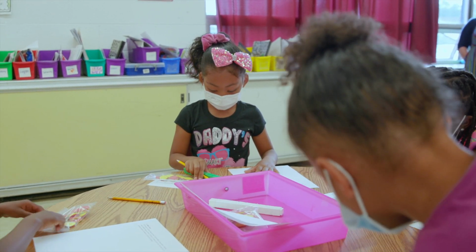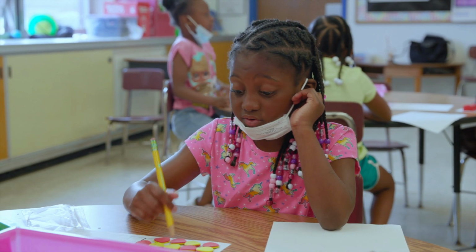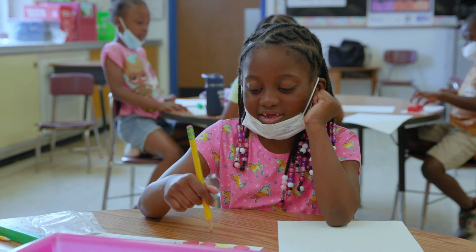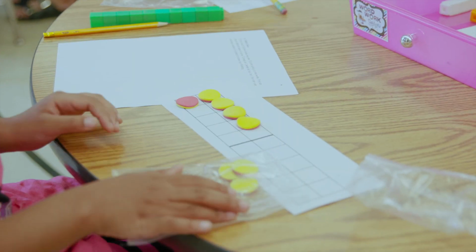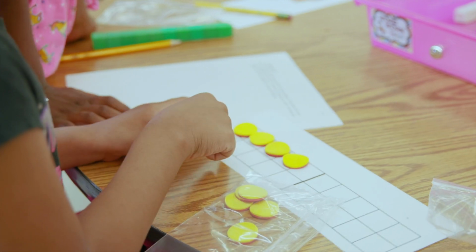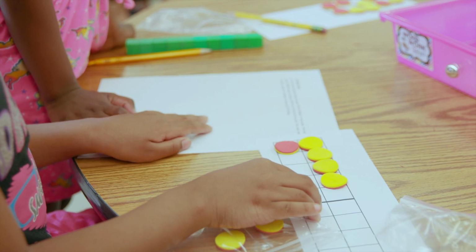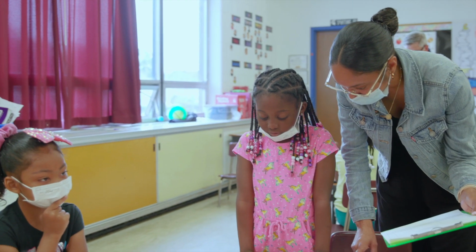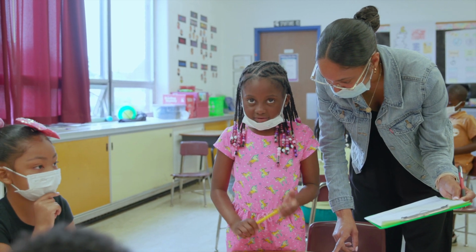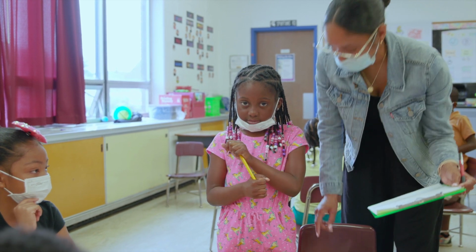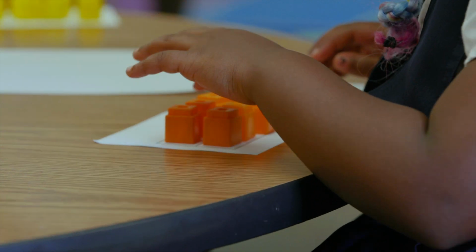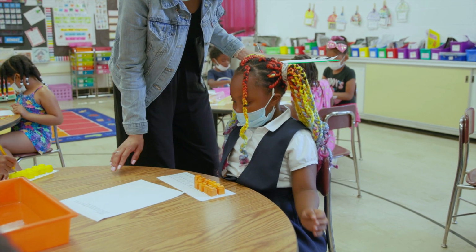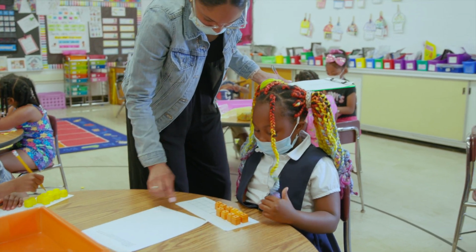So we're using 10. 1, 2, 3, 4, 5, 6, 7, 8, 9, 10. Good job. So how many do you have at the top? 1, 2, 3, 4. Okay. And how many do you have at the bottom?